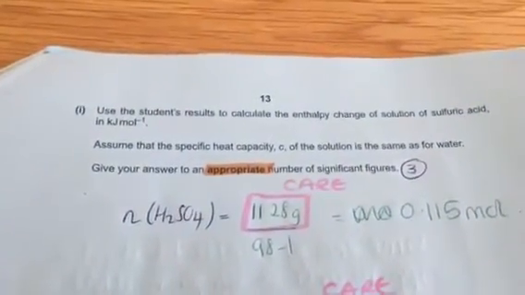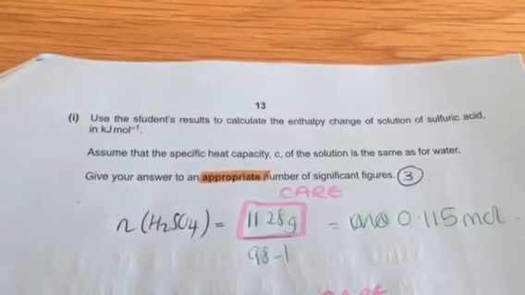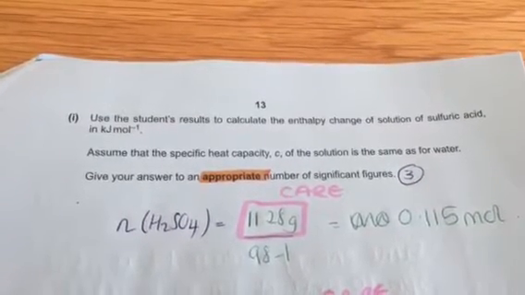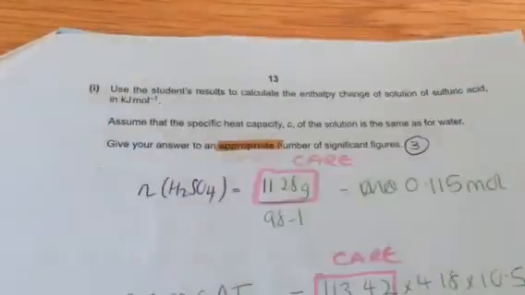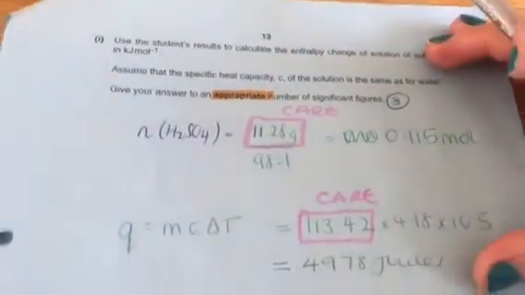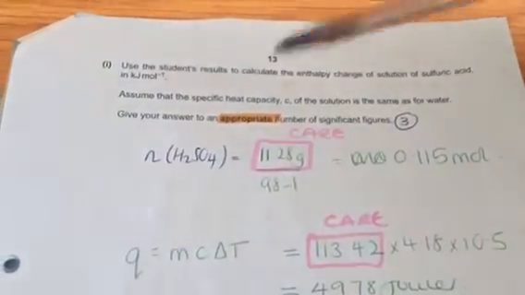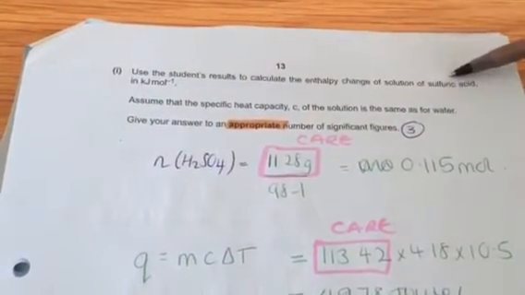The question then asks us, use the student's results to calculate the enthalpy change of solution of sulfuric acid in kilojoules per mole, assuming that specific heat capacity is the same as for water. Again, you see how it says use an appropriate number of significant figures, so we are now stating that that will always be 3. To answer this question, we're going to need the number of moles of sulfuric acid if we're calculating the enthalpy change of solution of sulfuric acid.